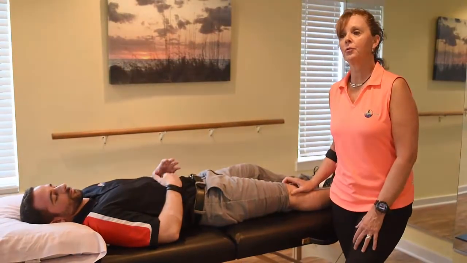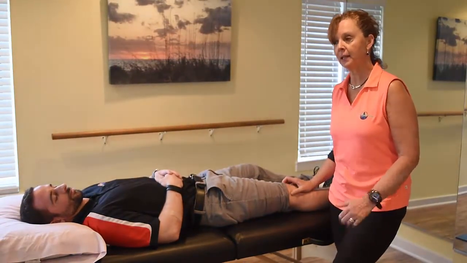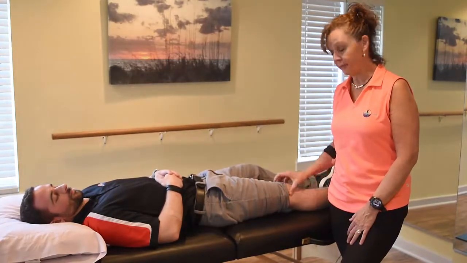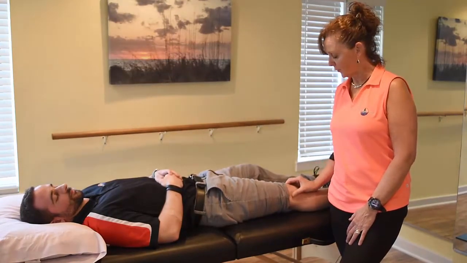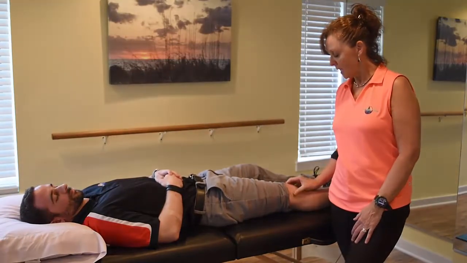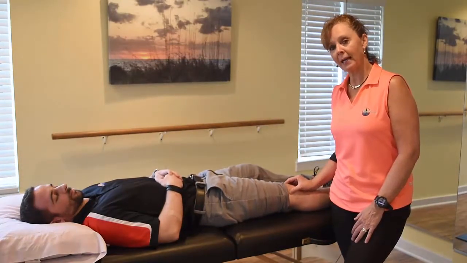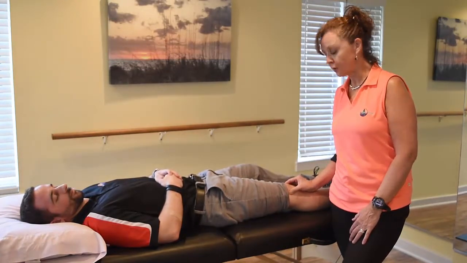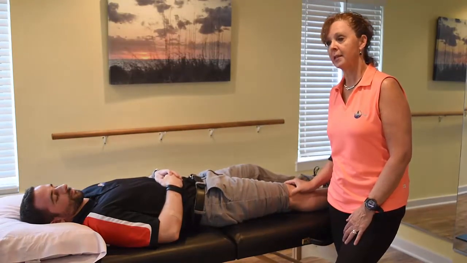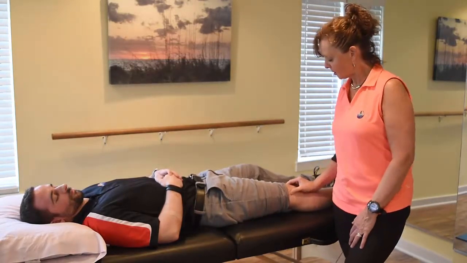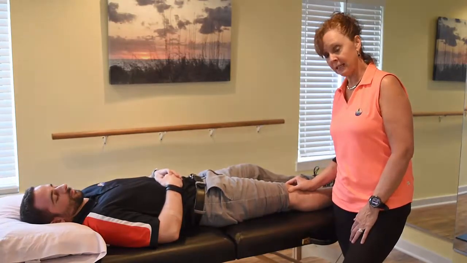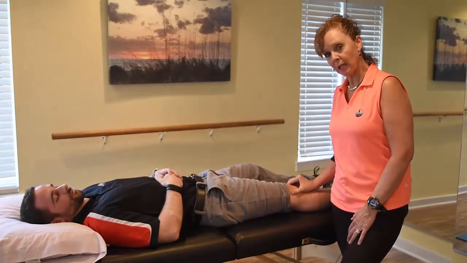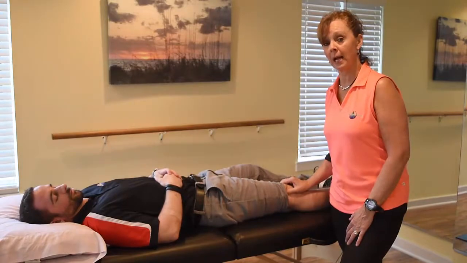Kneecap pain, also known as chondromalacia patella or patellofemoral pain, is basically pain in the front of the knee, which is called the anterior aspect of the knee. It involves the tracking of your kneecap. Your kneecap is pretty much a free-floating bone that's connected to muscles. The kneecap should glide to the inside and to the outside without restriction. It needs to be able to glide down and also glide up.